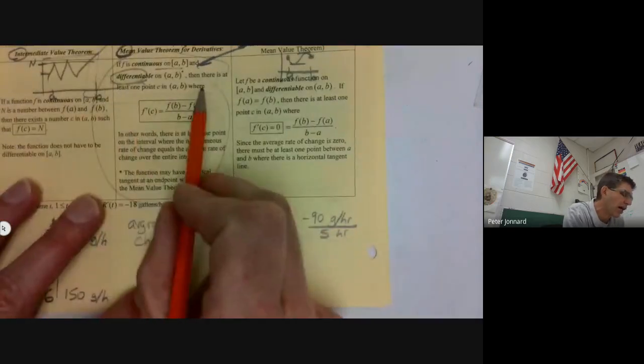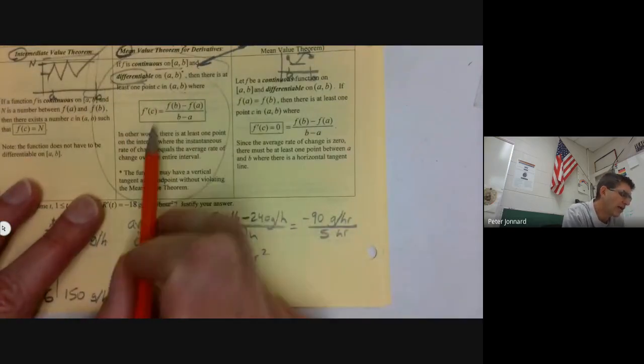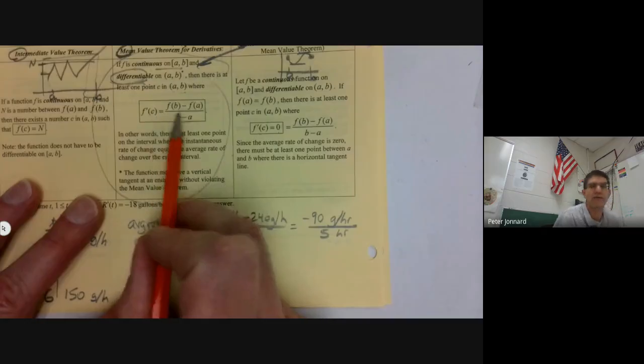Then the theorem says there is at least one point on this interval where the derivative does in fact equal the average rate of change.